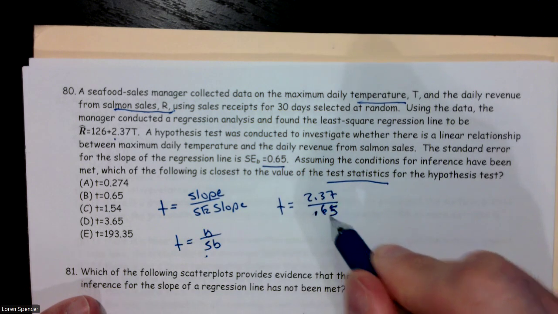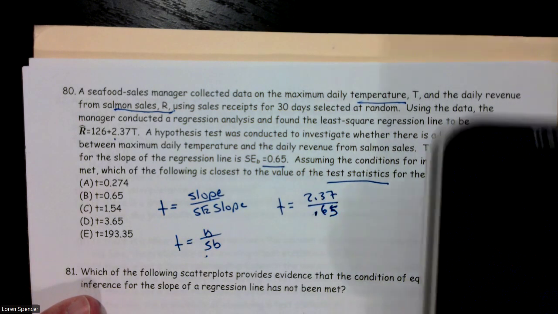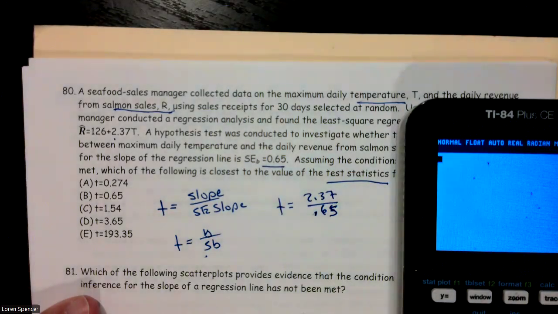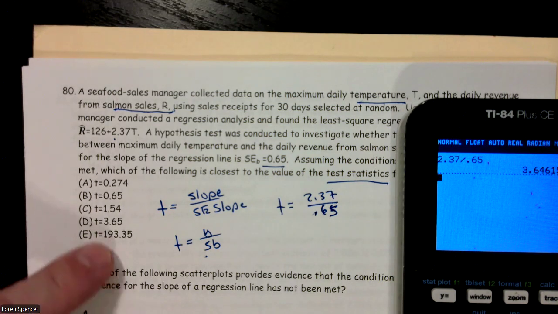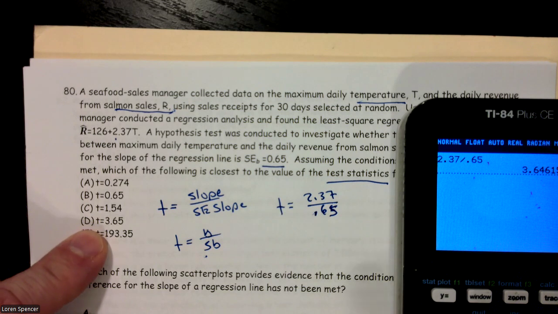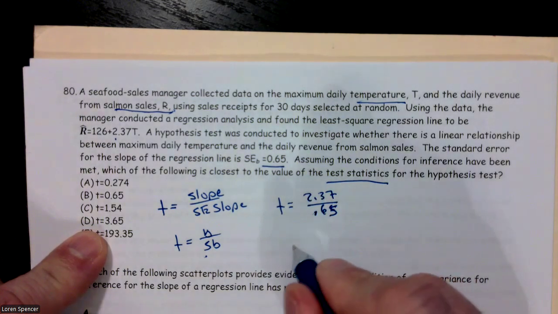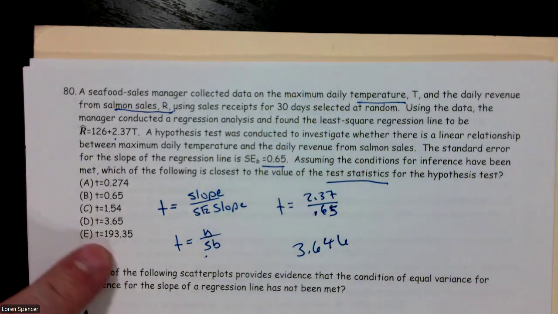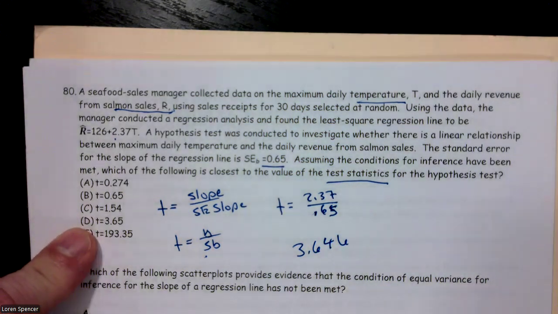So let's divide that out and hope I have the right answer. 2.37 divided by 0.65, and I end up getting 3.646. So closest answer to that for 80 is D.